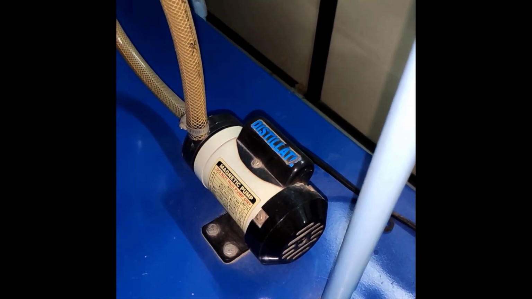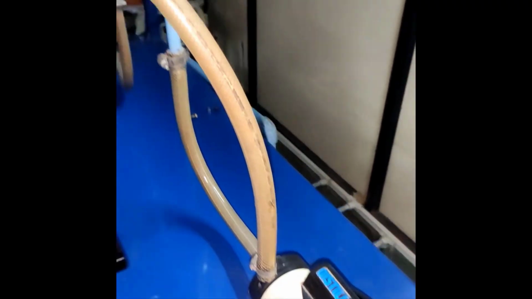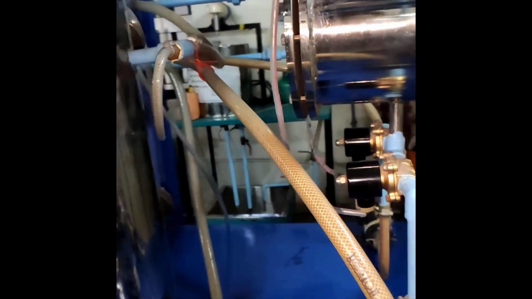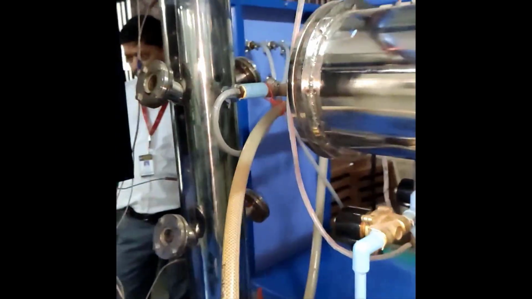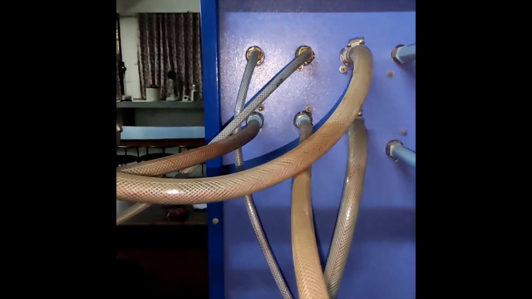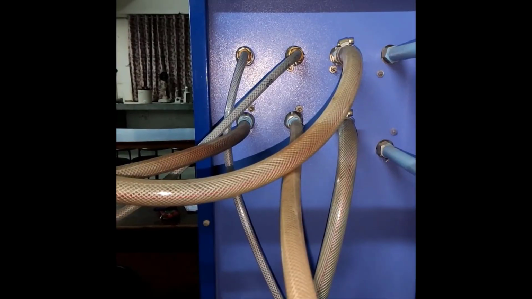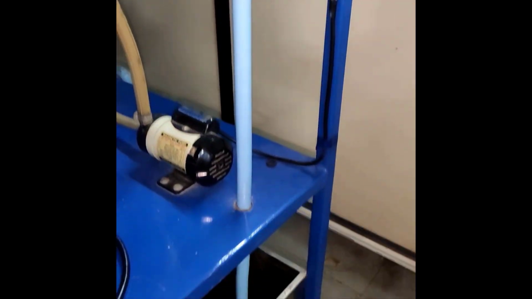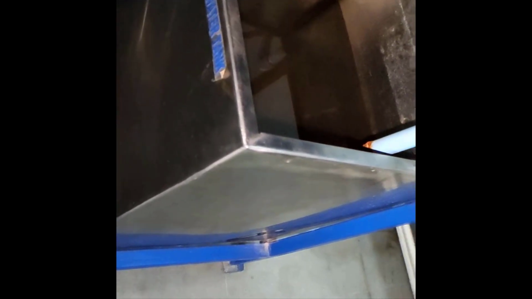This is the distillate pump, which is used to remove the distillate from this reflux drum, and which is also connected to its own rotameter. Okay, so this is how the system will look. Now this is the cooling water outlet pipe, which is connected to this cooling water tank.